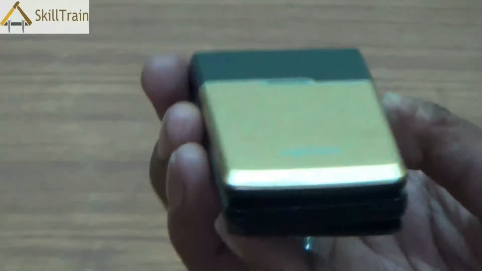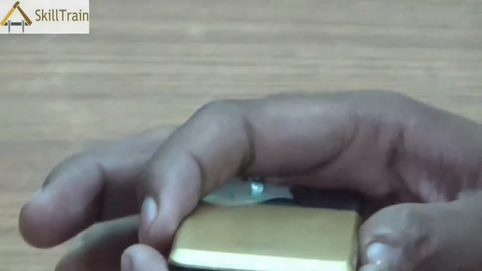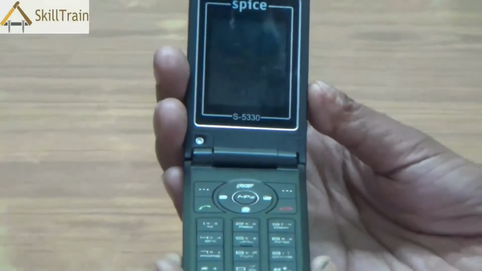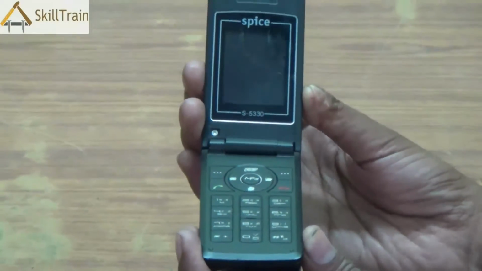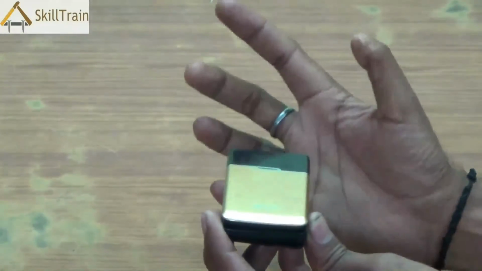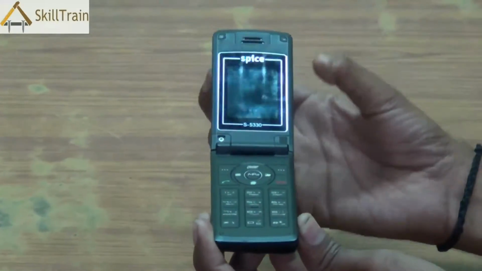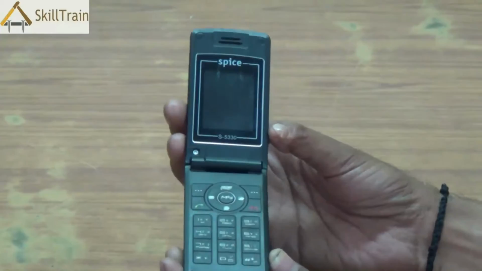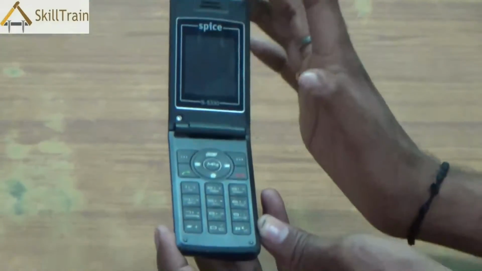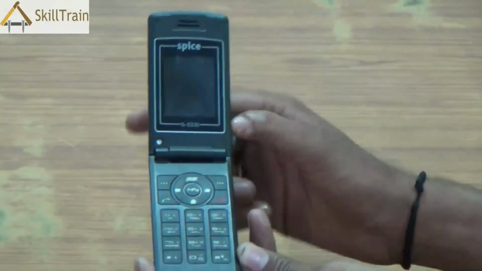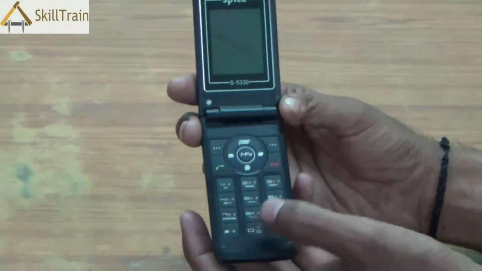Now this is a flip phone mainly because you will be able to flip open the display part of the mobile phone. As you saw now, you can actually flip it open, and that's why it's called a flip phone. It's also called a flap phone in some places because it opens up like a flap. So whenever you need to use the phone, you open it and you can place calls, you can dial numbers, you can even watch videos and songs using this mobile phone.